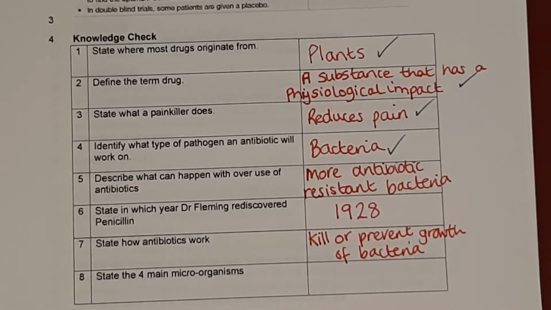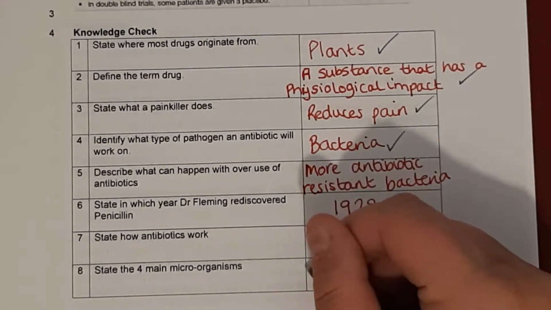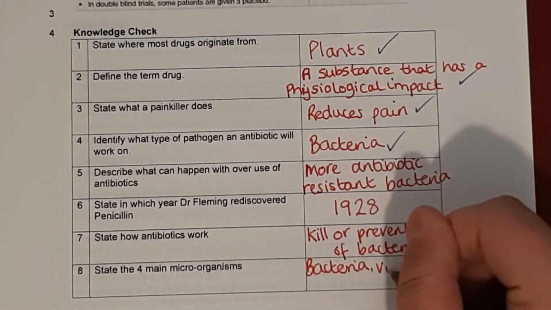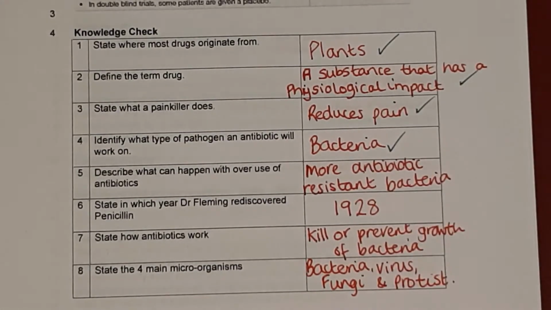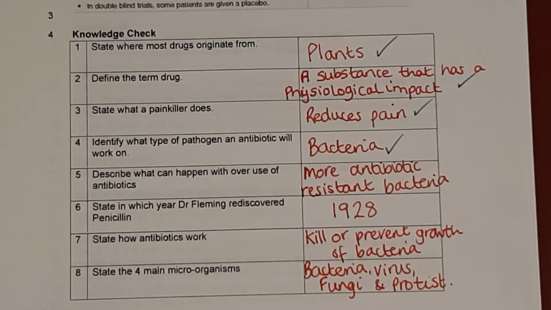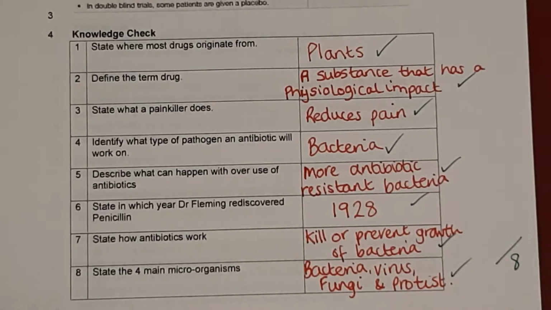Question 8. State the 4 main microorganisms. So that is bacteria, virus, fungi and protist. So make sure you've marked all of those and done all the corrections, and then give yourself a score out of 8. Now we have had these questions before, so if you have got 5 or more, then well done. If you've got 4 or less, then really you need to review the previous lesson before continuing with this lesson.